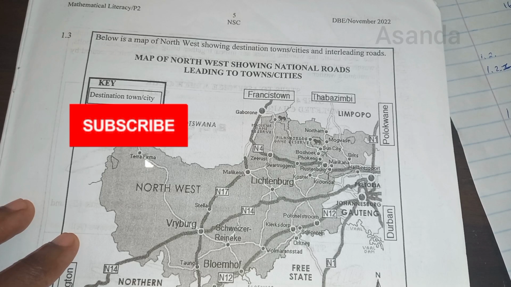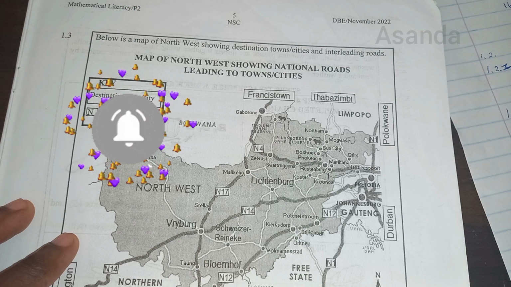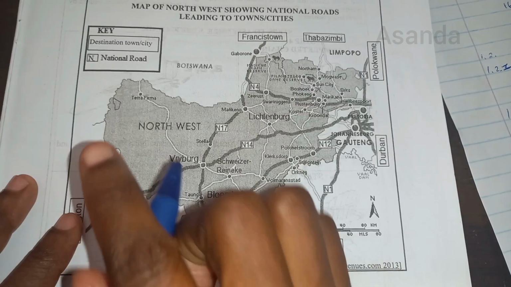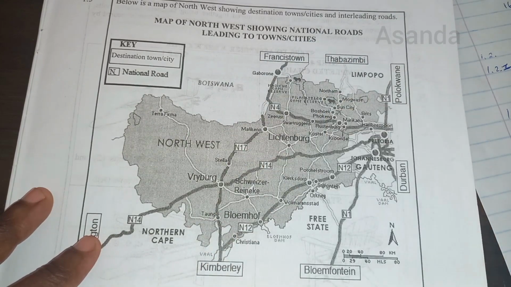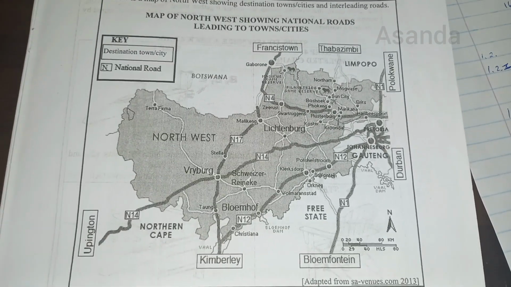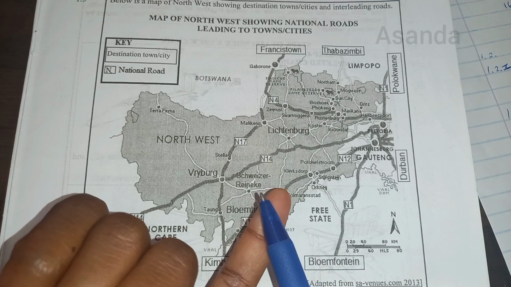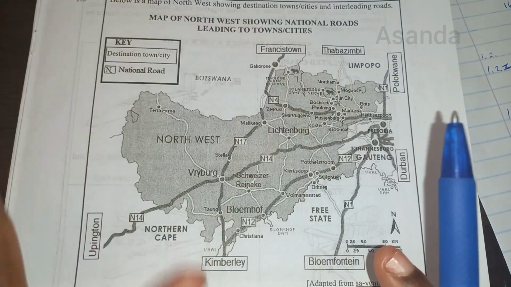Below is a map of Northwest showing destination towns or cities and interleading roads. Map of Northwest showing national roads leading to towns or cities. Right, now we have a map, so we have a bit of steps that we need to follow when looking at a map. One, remember, scale, true north, using keys and reading the rest of the information.